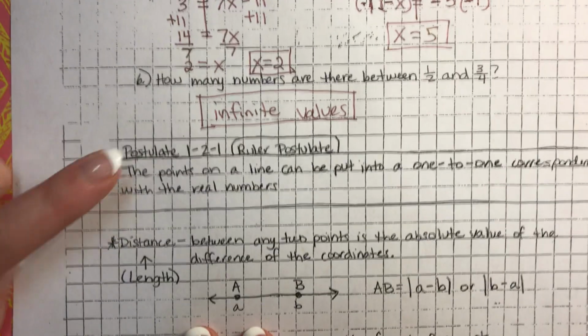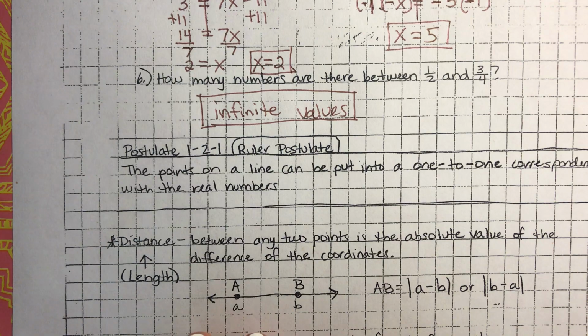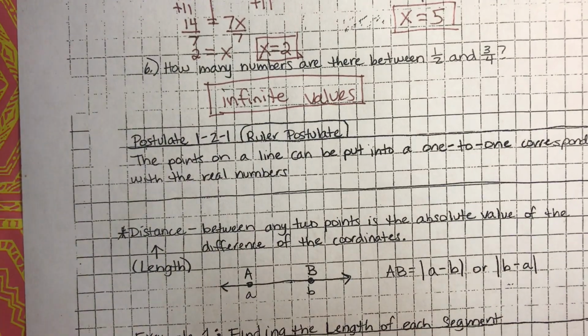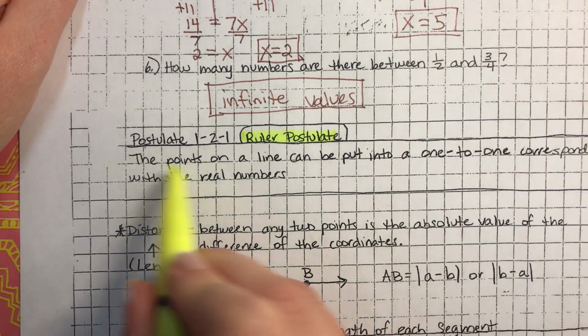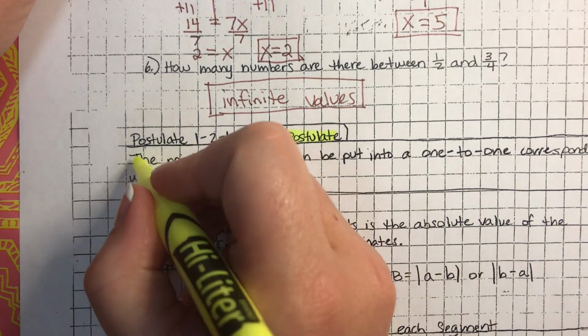Okay, cool. This is the first postulate of this section, and it is called the Ruler Postulate, okay? So what this says, the Ruler Postulate says the points on a line can be put into a 1-to-1 correspondence with the real numbers.